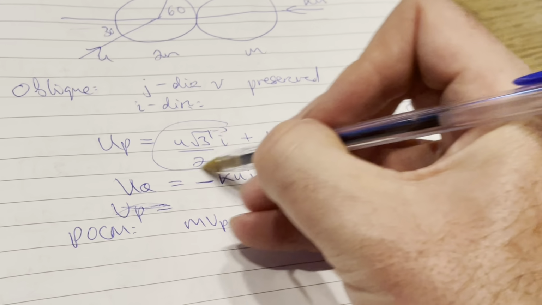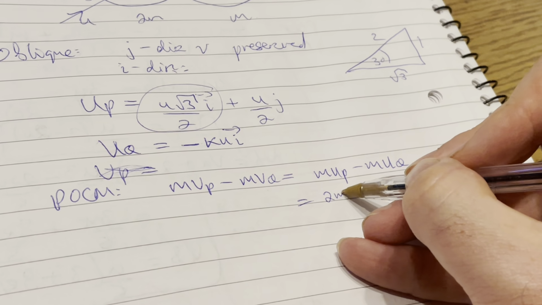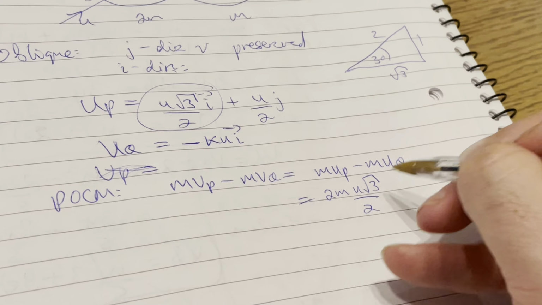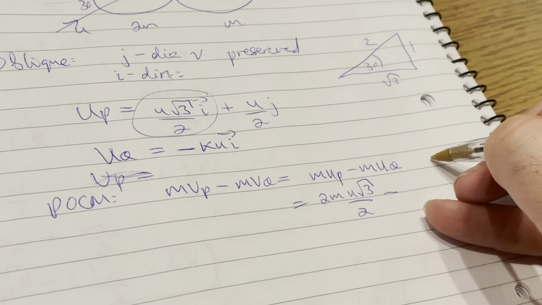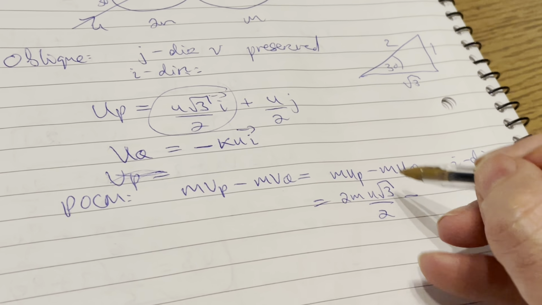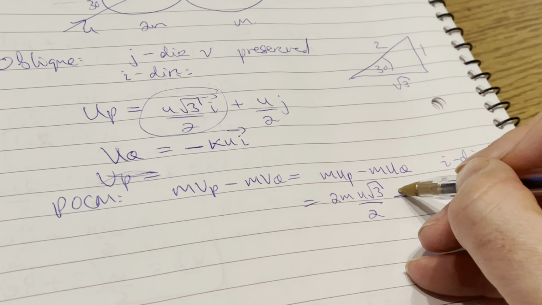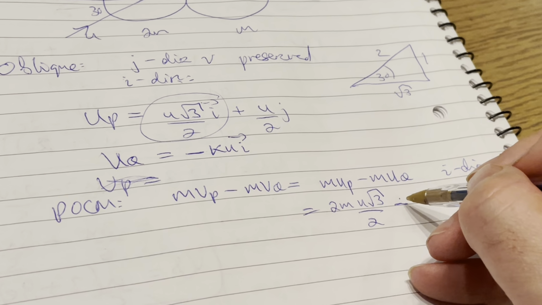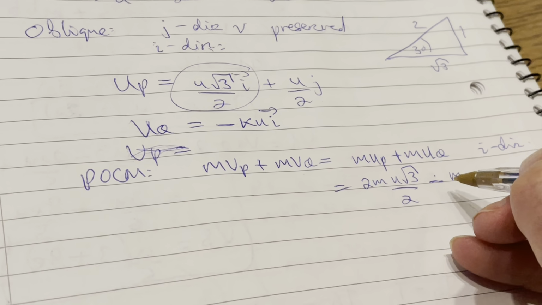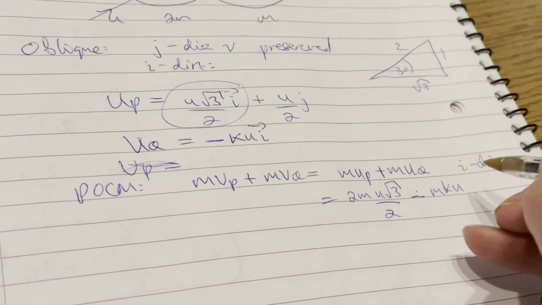The mass of P is 2M, and UP is U root 3 over 2, purely in the I direction. So minus this one here, 1M. Hey, now momentum should be pluses. Watch that: this now is a minus because it's the MKU.